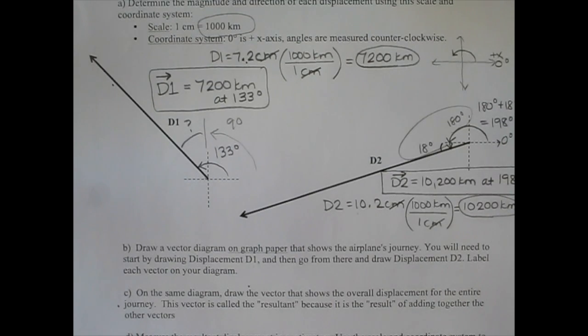Now we are ready to do part B, which says draw a vector diagram on graph paper that shows the airplane's journey. You will need to start by drawing displacement D1, that is this vector, and then go from there and draw displacement D2. Label each vector on your diagram.